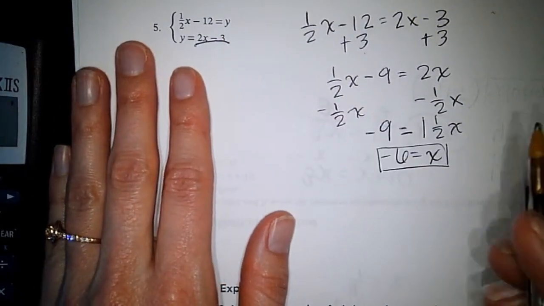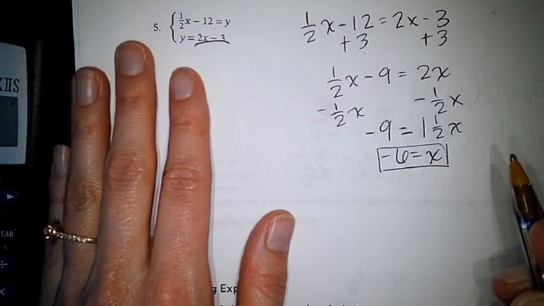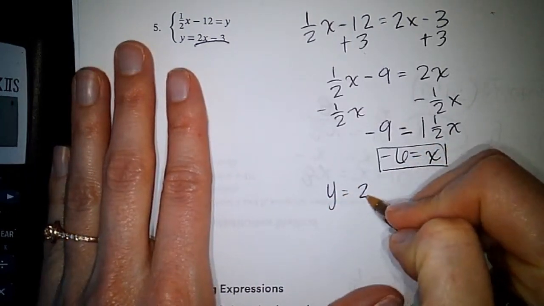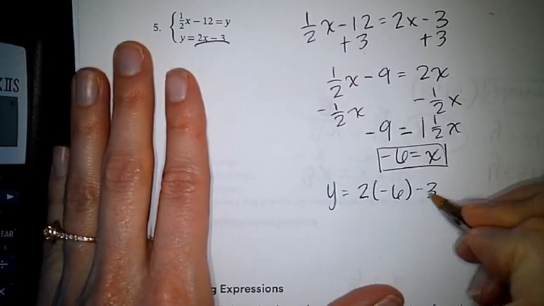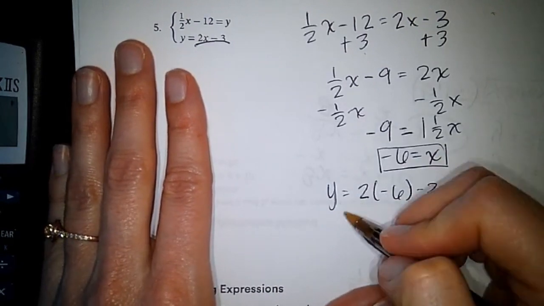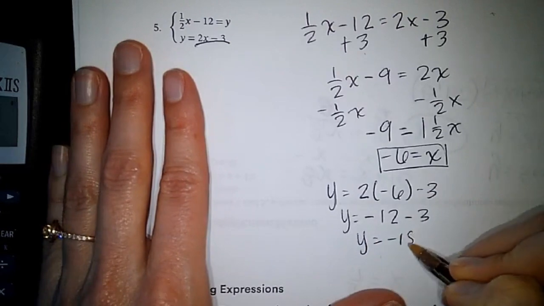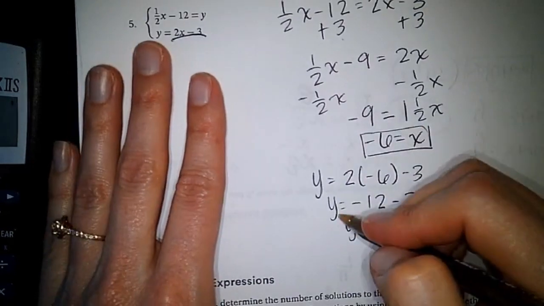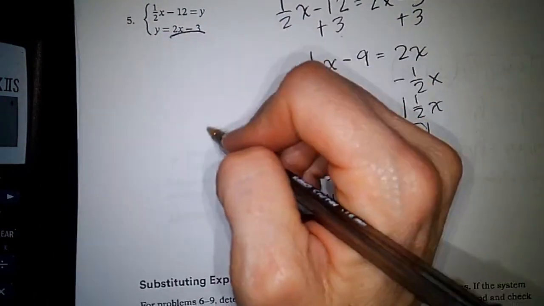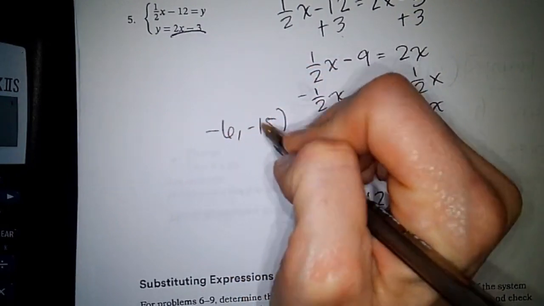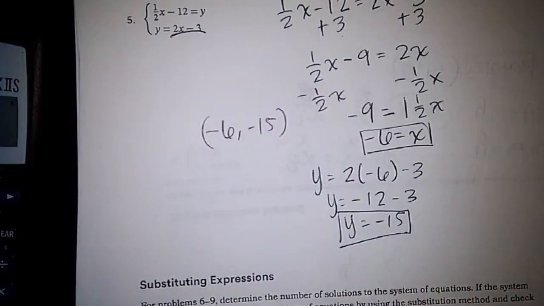Y equals 2 times negative 6 minus 3. What's 2 times negative 6? Minus 3. So my solution to my system of equations is negative 6 comma negative 15. How are we? We okay?